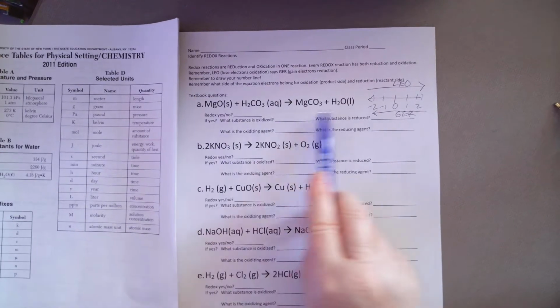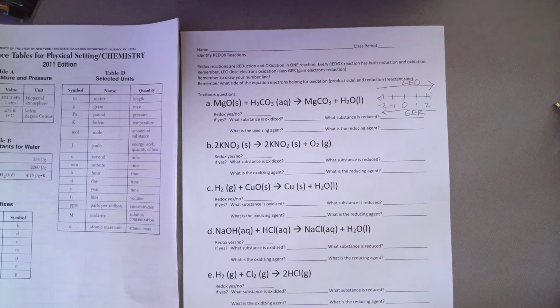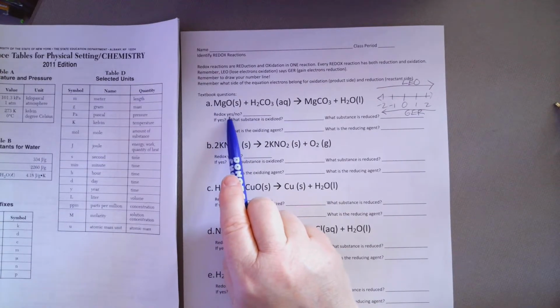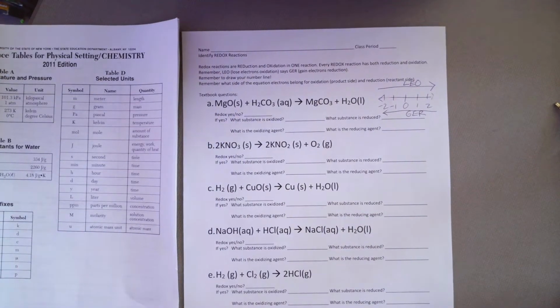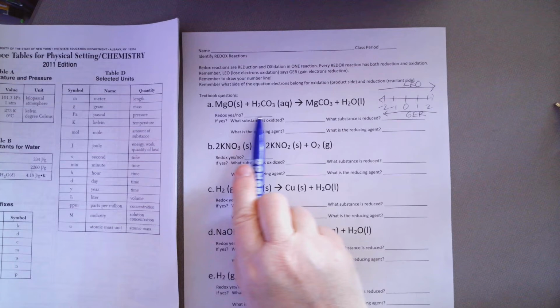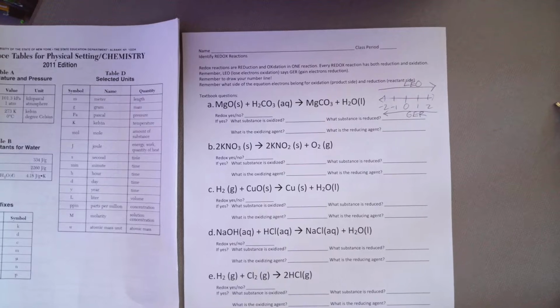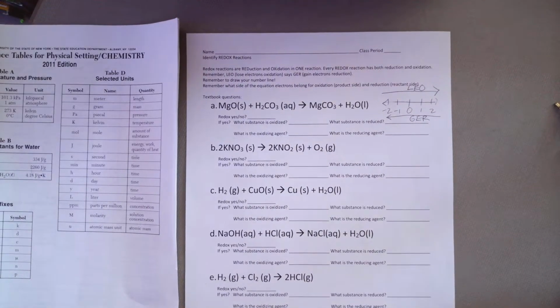Okay, so now let's look at this reaction. You see the questions are the same as we go on. First of all, is it redox, yes or no? So let's check it out. Remember, one way to do it is to look for single elements. Do you see any single elements? No, I do not. So that doesn't 100% mean it's not redox, so let's look for spectators, okay?